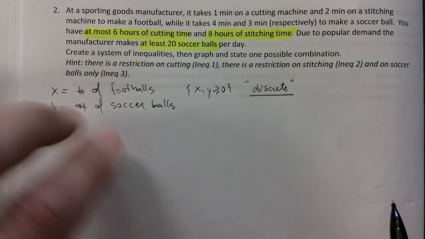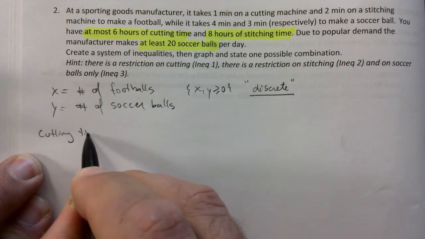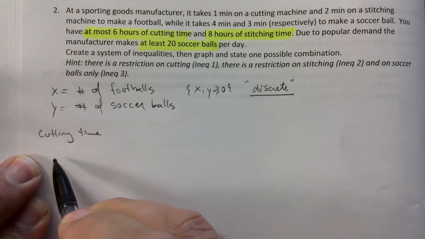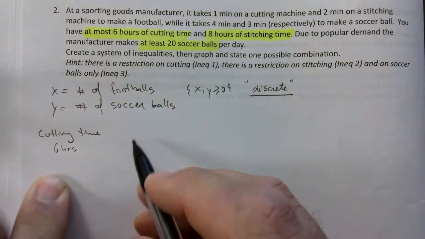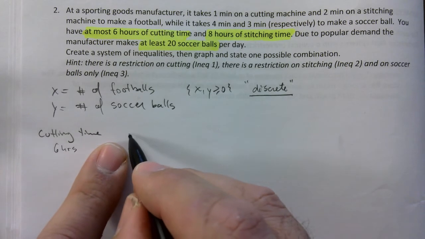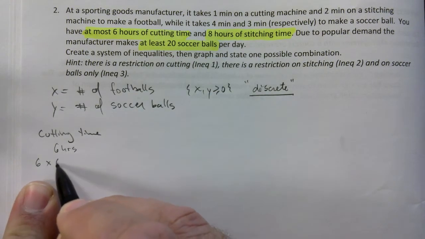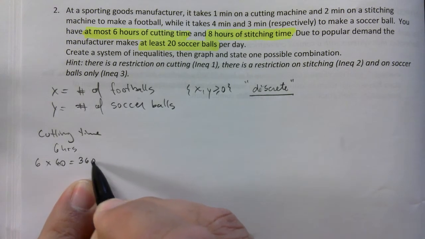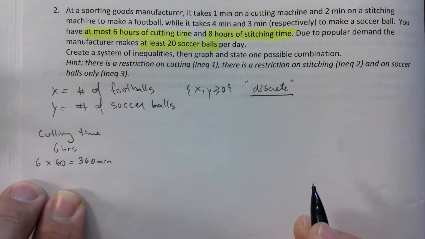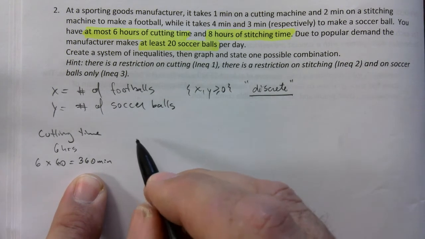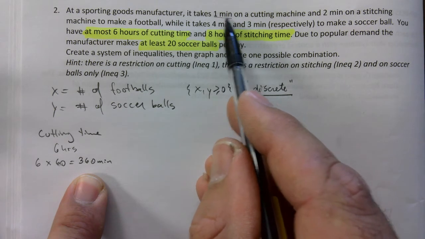So I'm going to address the cutting time. I have 6 hours, and I know I'm going to have to go to minutes, but why don't I do that right away? 6 times 60 is 360 minutes. Okay, so I will get the cutting time for the first one, which is 1 minute.